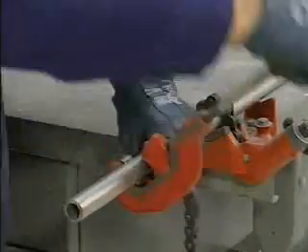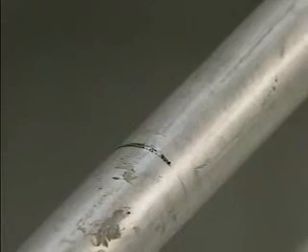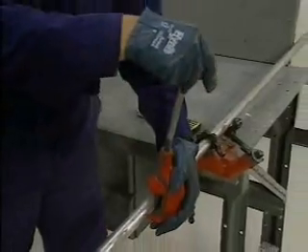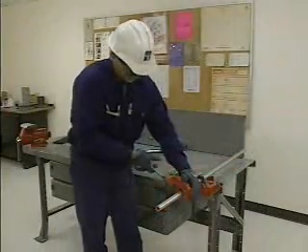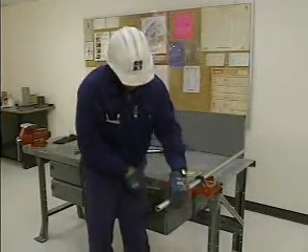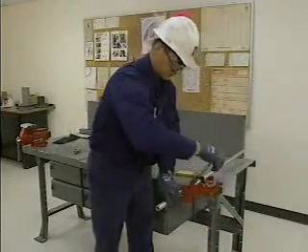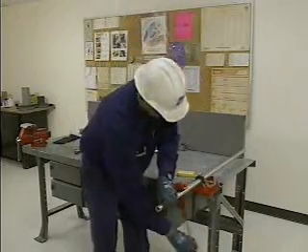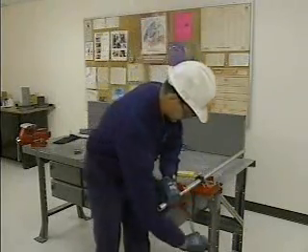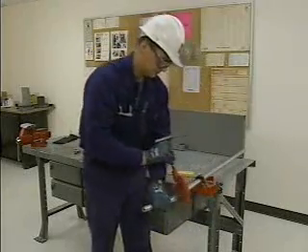To cut pipe with a pipe cutter, first place the cutter over the pipe and align the cutting wheel with the mark where the pipe is to be cut. Next, tighten the cutting wheel using the handle. Then, rotate the cutter around the pipe, tightening the handle gradually. This causes the cutting wheel to cut into the pipe. Continue rotating the cutter and tightening the handle until the pipe is completely cut through.